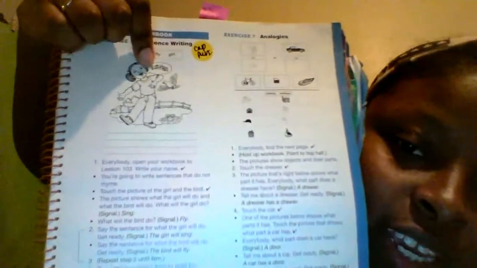All right. Now we should be on our worksheets. You should be on this one right here. It should look just like this. All right, make sure you write your name on the page. You're going to write sentences that do not rhyme. Touch the picture of the girl and the bird. You ready? The picture shows what the girl will do and what the bird will do.